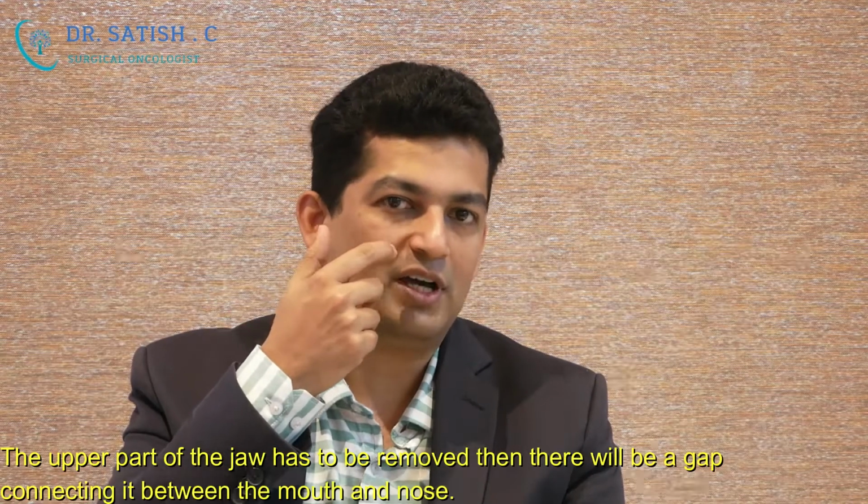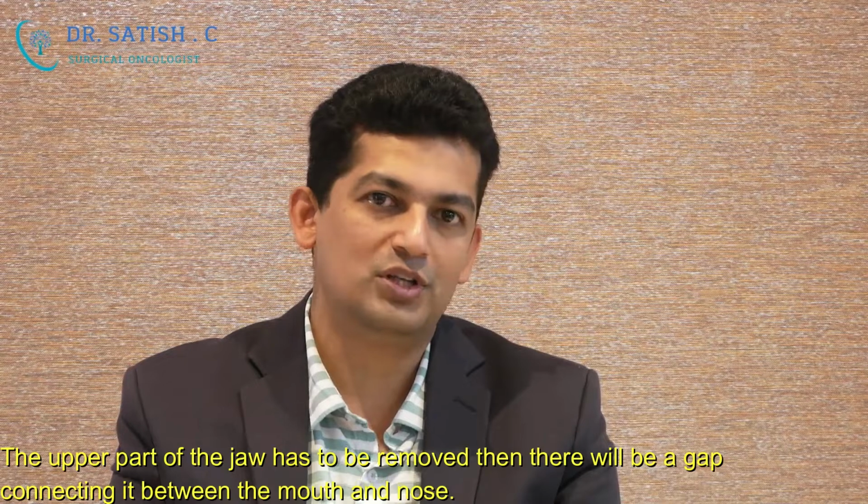If it has invaded the bone through and through, then we can cut that piece of bone, put a plate, and then put a piece of bone from the leg or from the hip, reconstructing the jaw, thereby making sure that even though bone is removed, a different bone is put in place so that the function of chewing is retained.